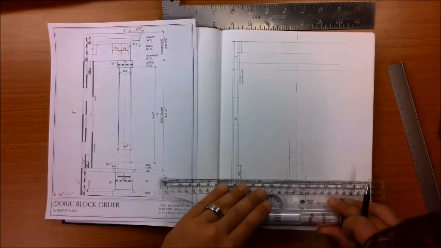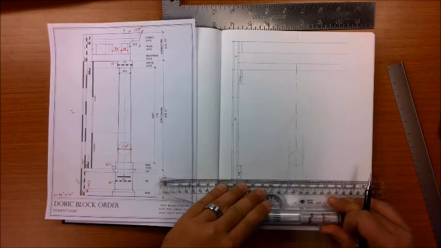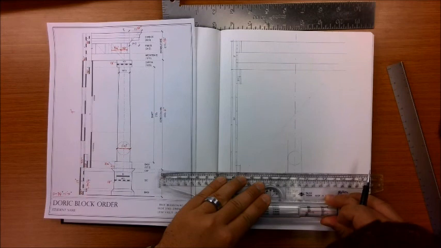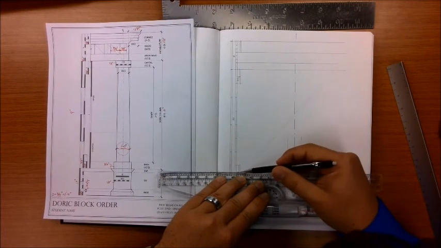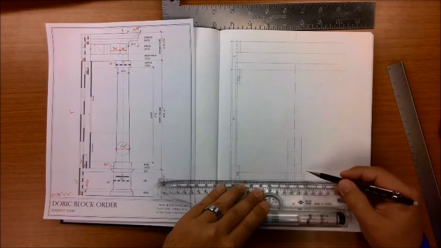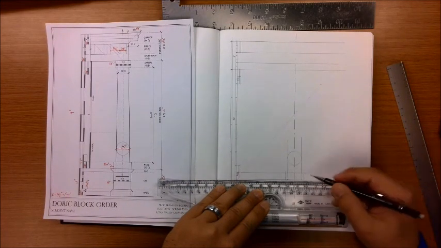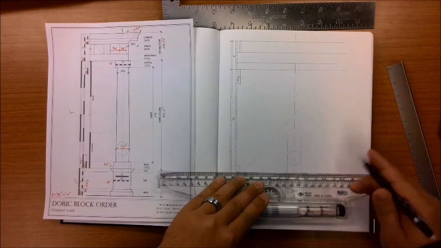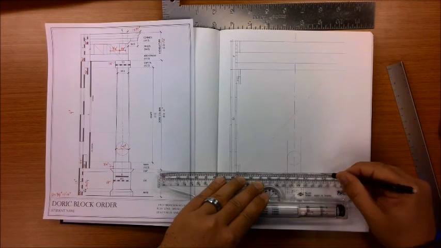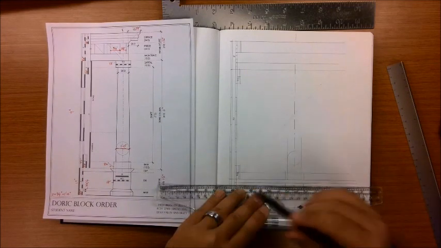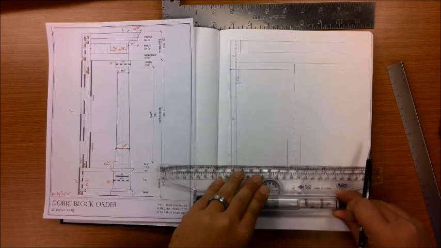Alright, so now what we are going to do is create a horizontal line at that half D mark. Goes across there. That is going to give us the height of our base. Let me go just a little bit further so I can label that later on.